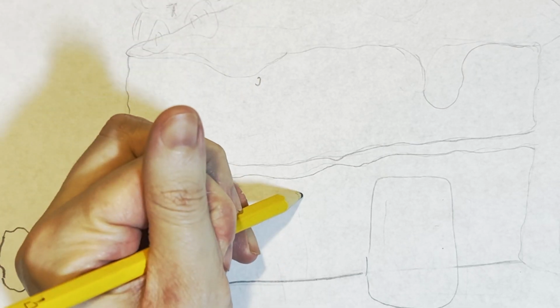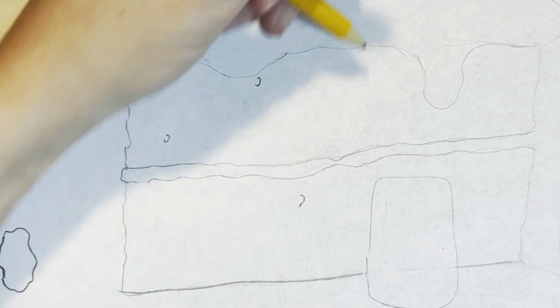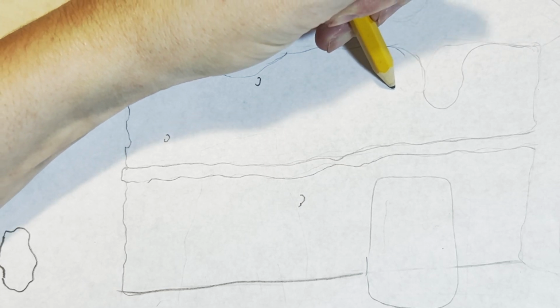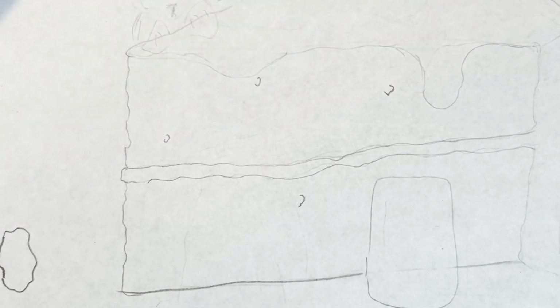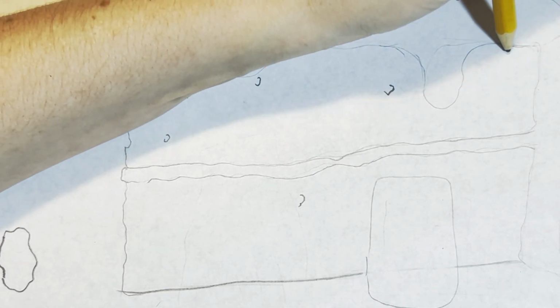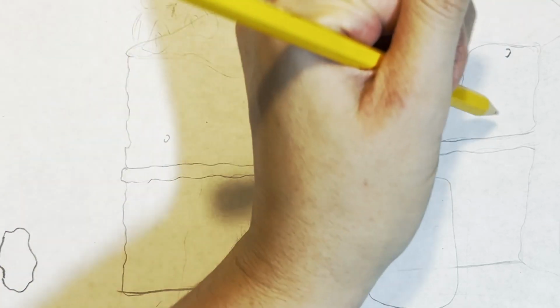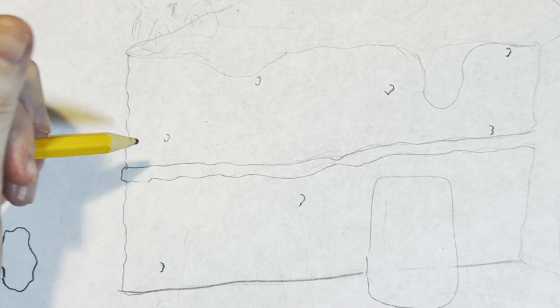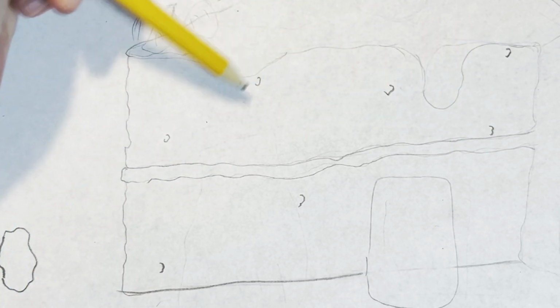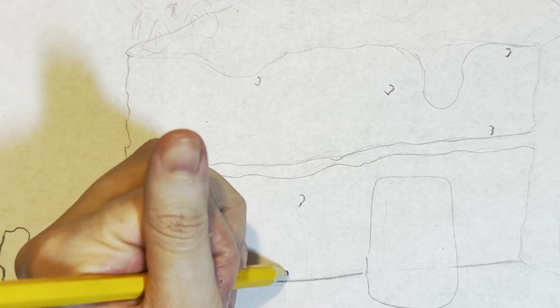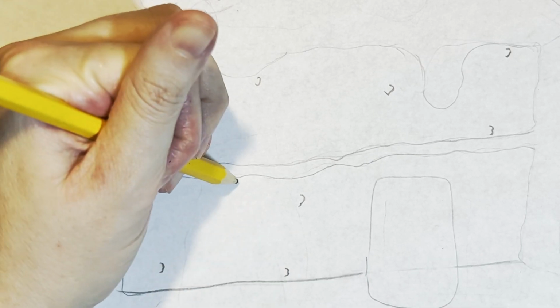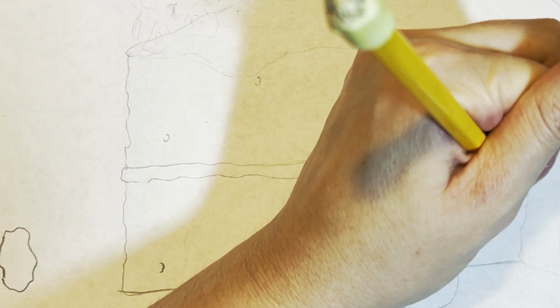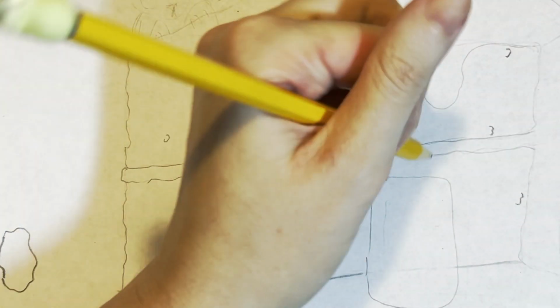Small, jaggedy, backwards letter C's. You need to do this lightly. Mine are so heavy that they look distracting. Let's see, I got 1, 2, 3, 4, 5 up here, and I need 5 jaggedy backwards letter C's down here.